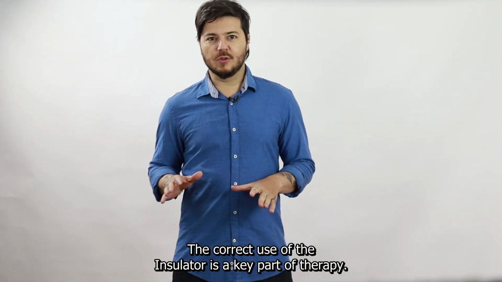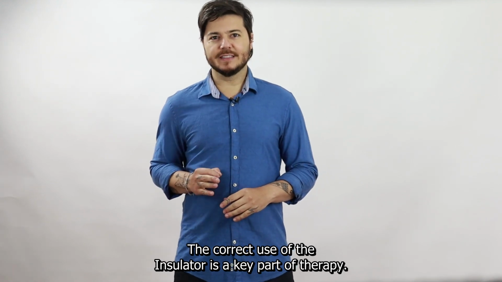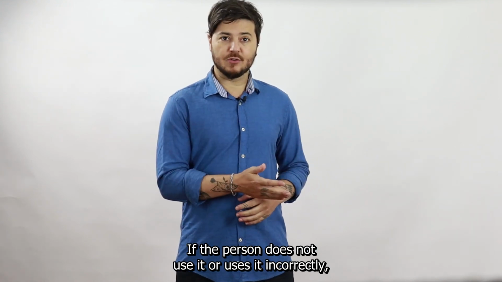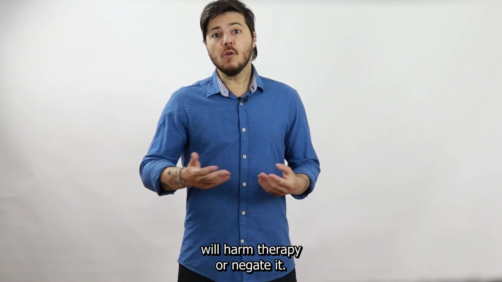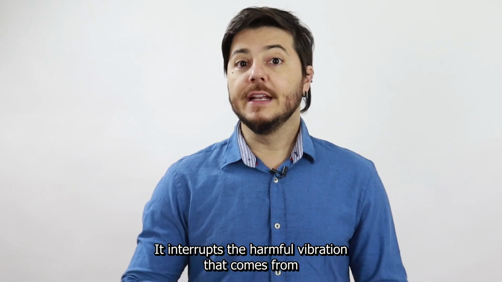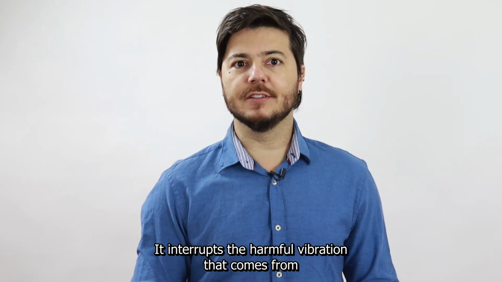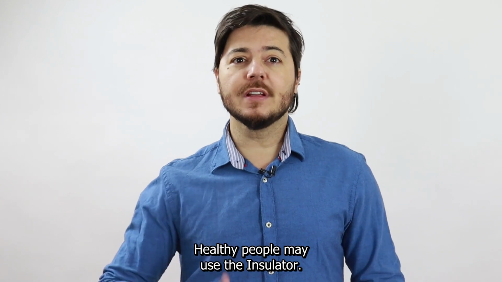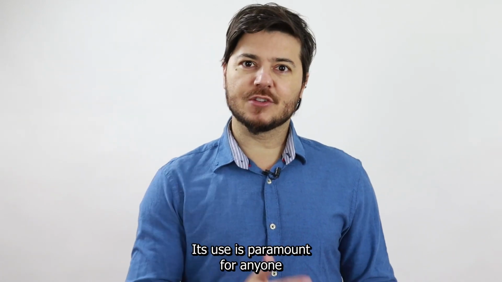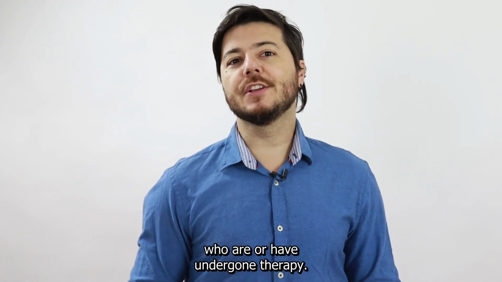The correct use of the insulator is a key part of therapy. If the person does not use it or uses it incorrectly, it will harm therapy or void its results. The insulator interrupts the harmful vibration that comes from the contaminated groundwater vein. Healthy people may use the insulator. Its use is paramount for anyone who is undergoing or has undergone therapy.